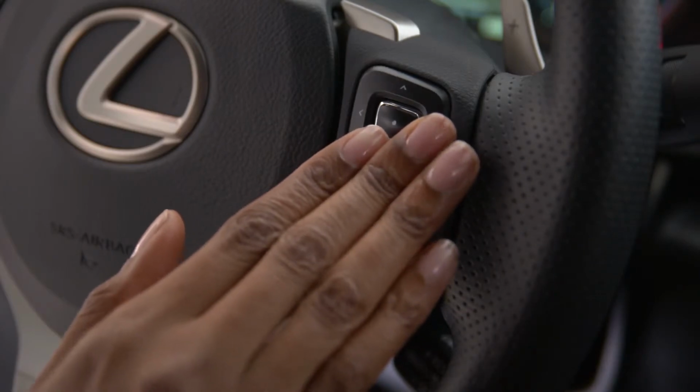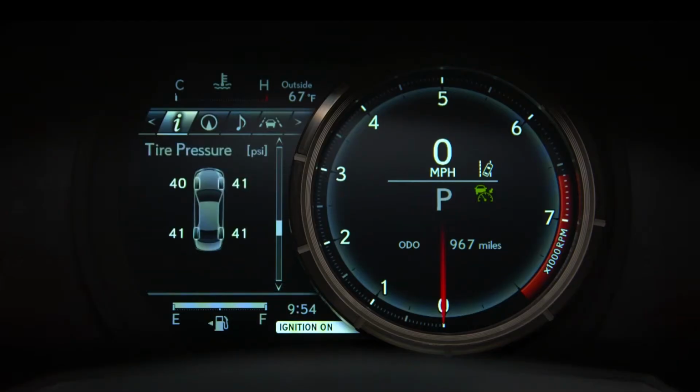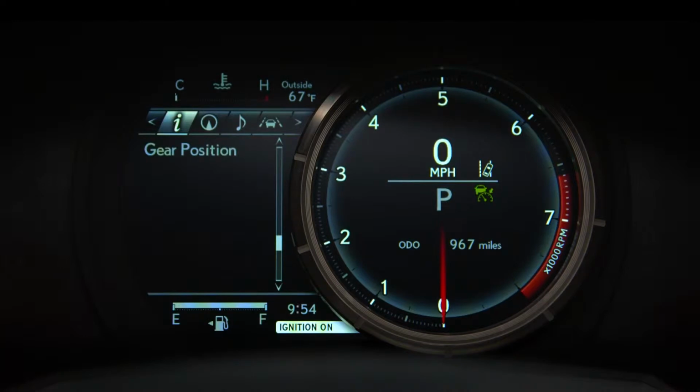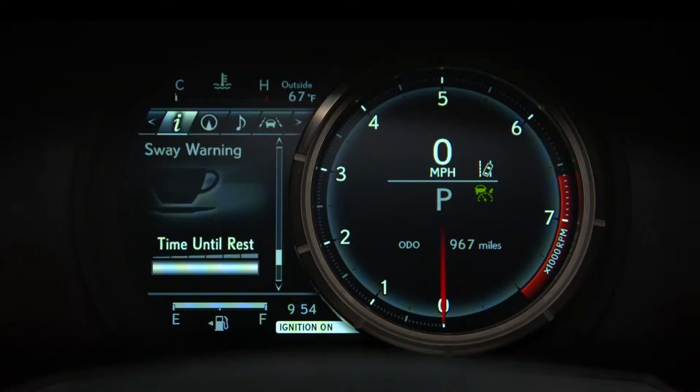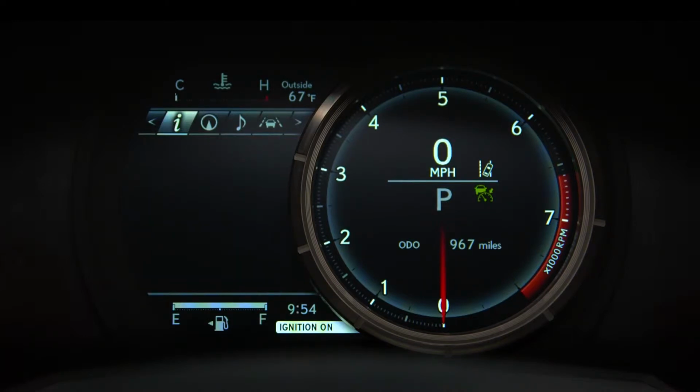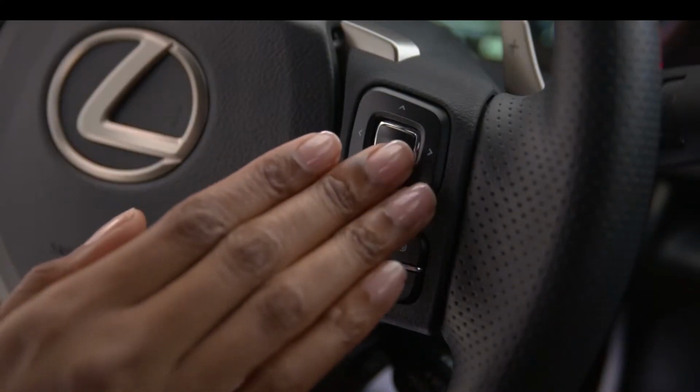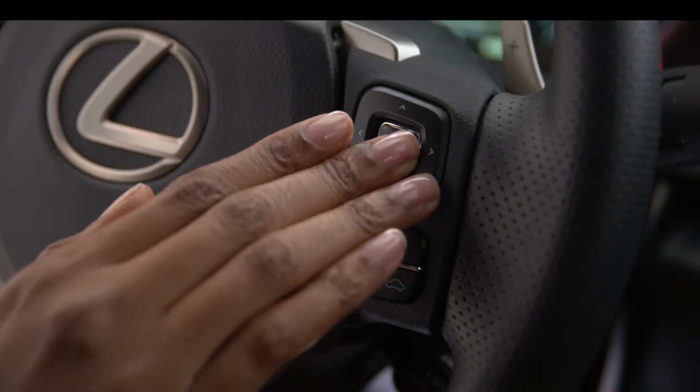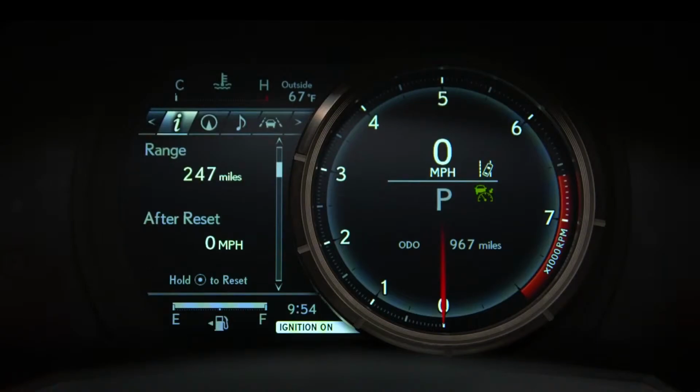arrow buttons. Additional data such as tire pressure, gear position, and sway warning keep the driver up to date with the vehicle's performance in real time. Press and hold the center button to reset any of the measured information being displayed.